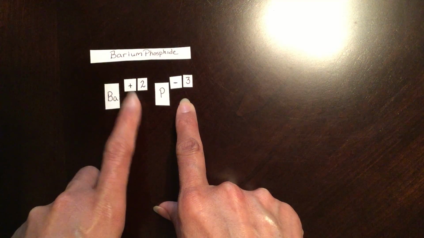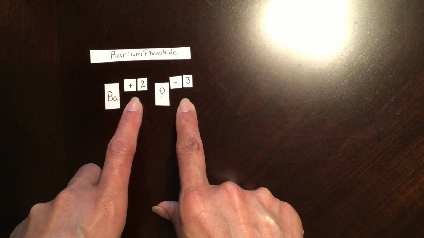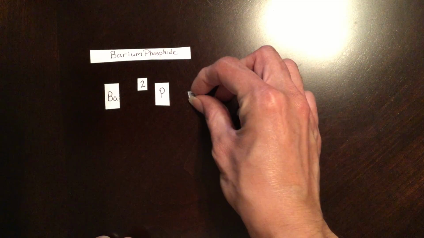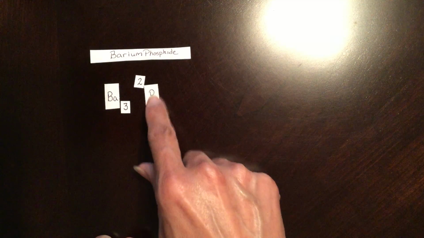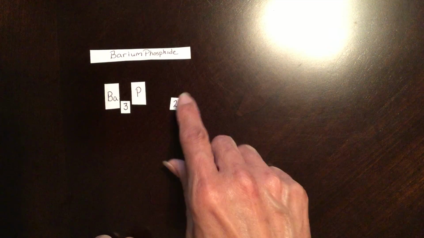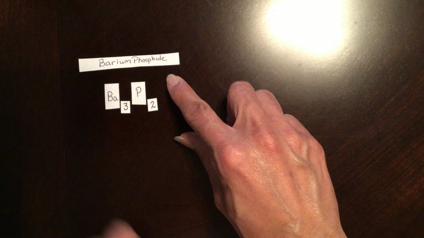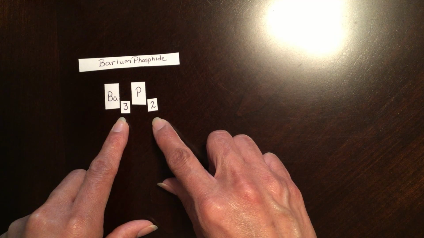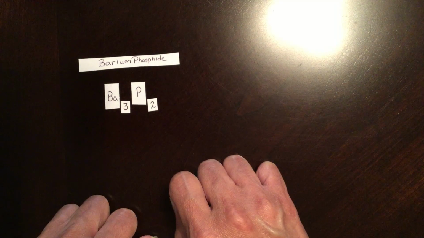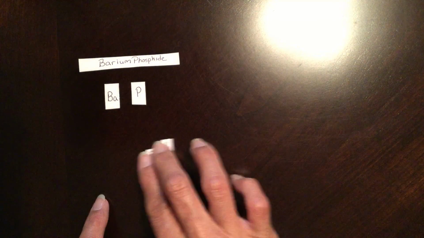All right. So, are they the same number, opposite charges? This is a +2, -3. So that means the charges go away. The 3 from the phosphide becomes the subscript of the barium. The 2 from the barium becomes the subscript of the phosphide, phosphorus. All right. And we just end up saying that barium phosphide is Ba subscript 3, P subscript 2. All right, simple as that. Keep on going.